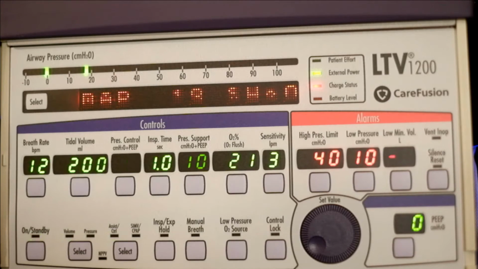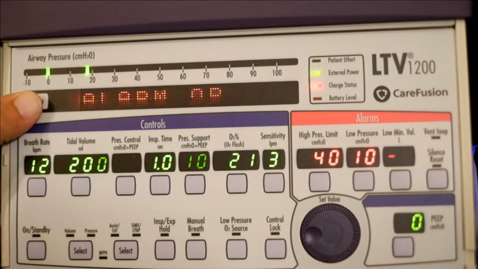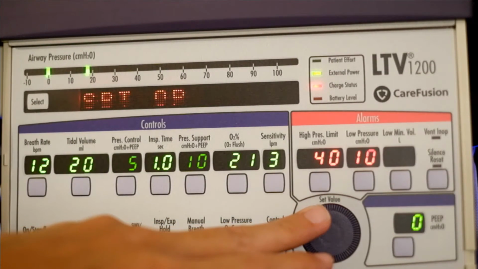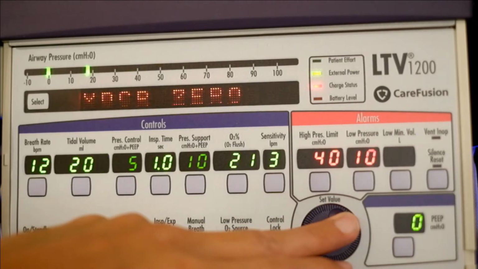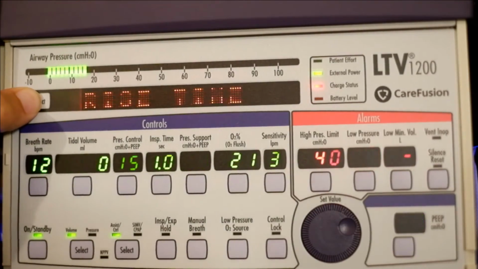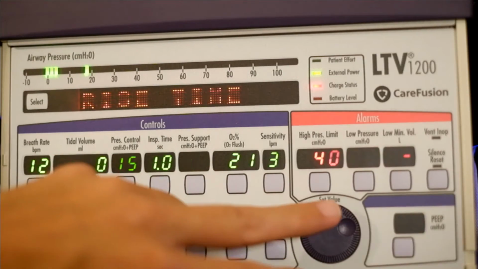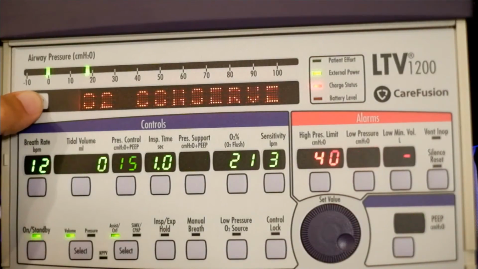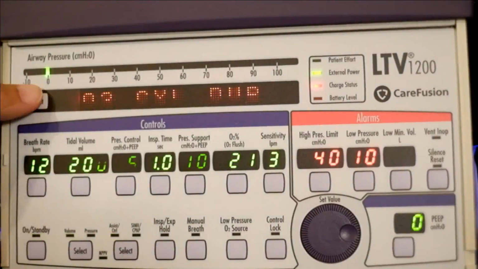To get to extended features, we have to hold the select button for 3 seconds. Okay, so we have alarm, SBT, up. These are all the extended features. So let's go to vent operations. And if we want to do O2 conserve, we can do O2 conserve here. You can turn conserve on. It also tells you here how much you have left in your tank.